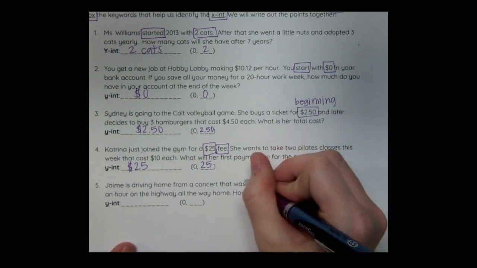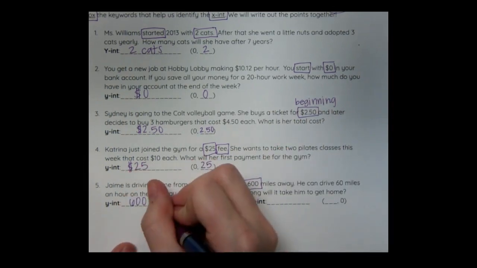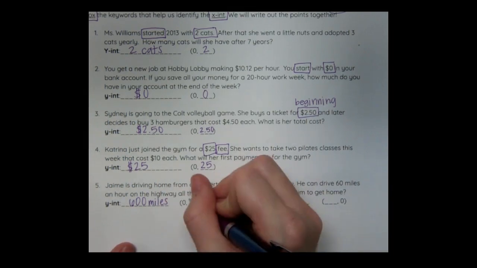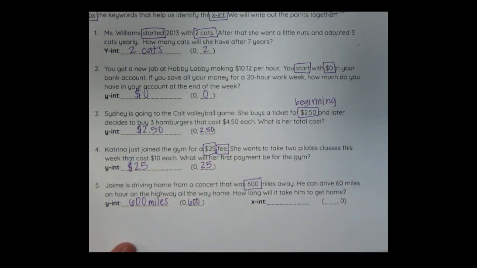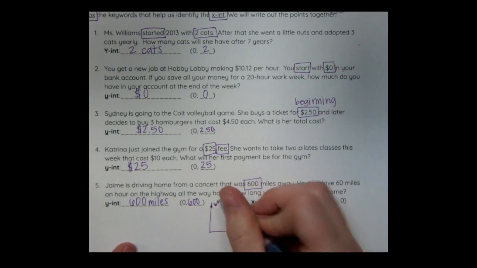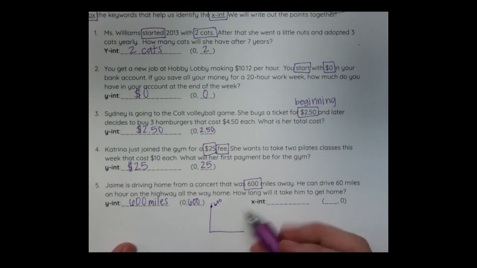So our starting point is 600 miles. It's going to decrease as he drives. So I've got 0, comma, 600. So if this was on a graph, my 600 miles is up here. That's our y-intercept, crosses the y-axis.